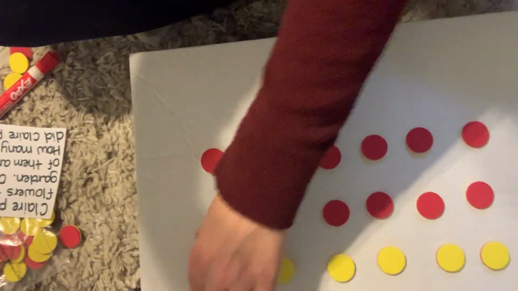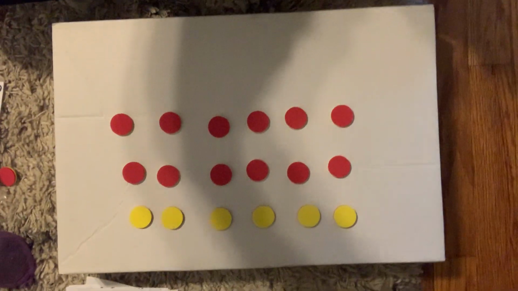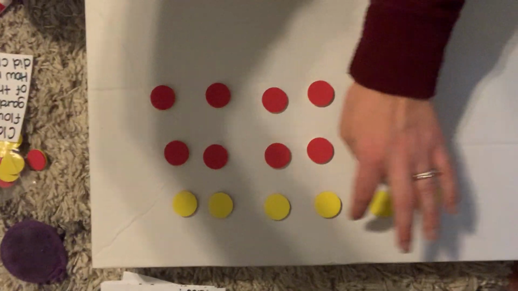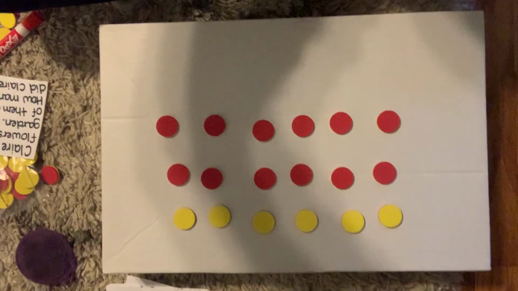That 1 row of 3 are roses. But how many are in that row? That's what you're trying to find out. 1, 2, 3, 4, 5, 6 roses. Awesome. Okay, let's try another.